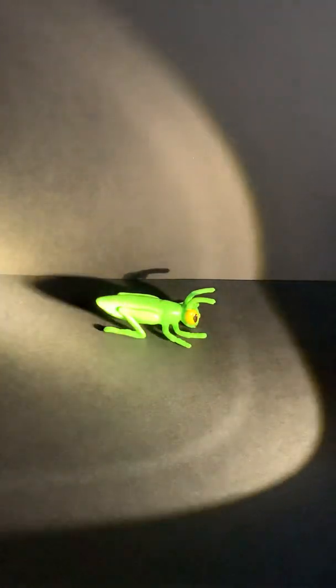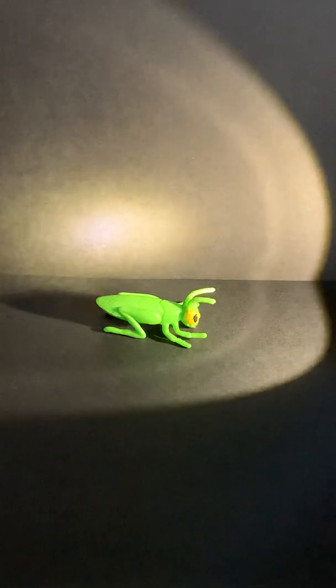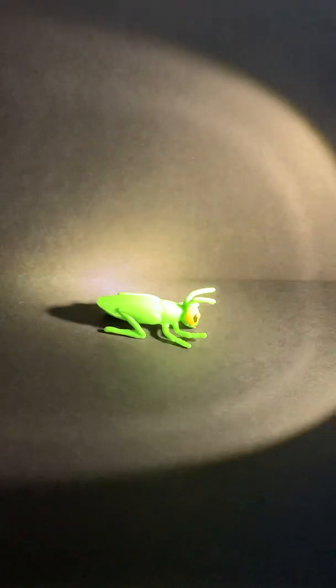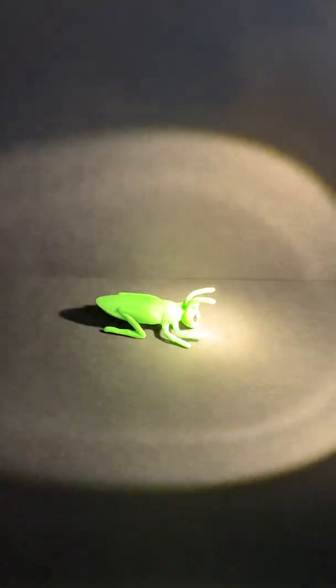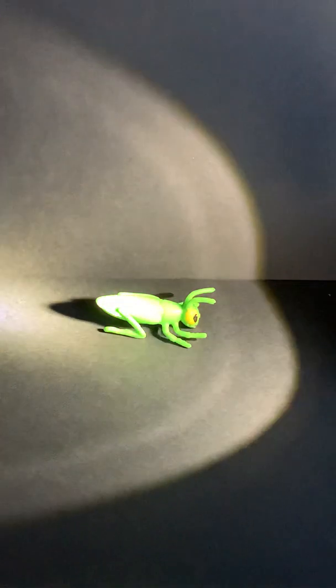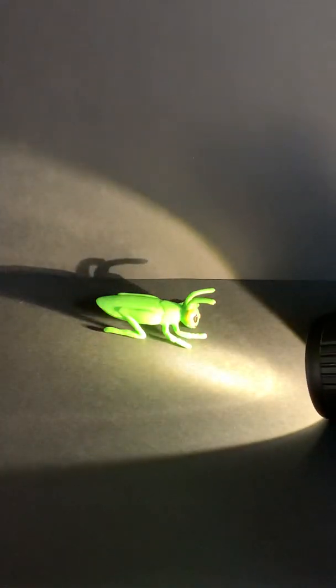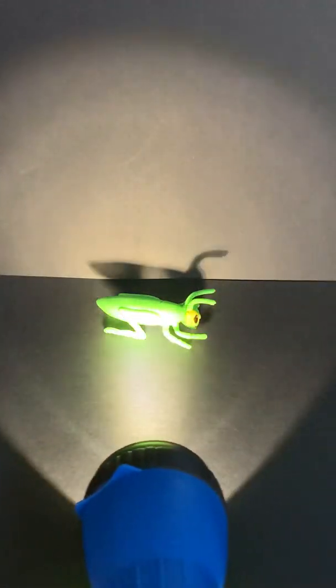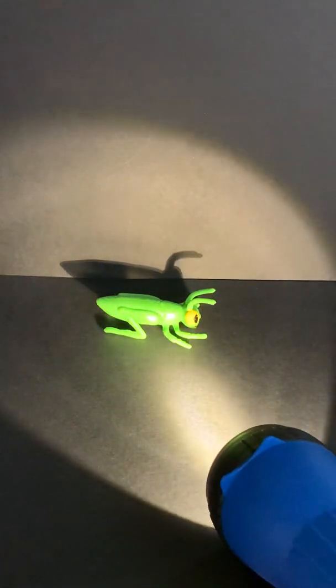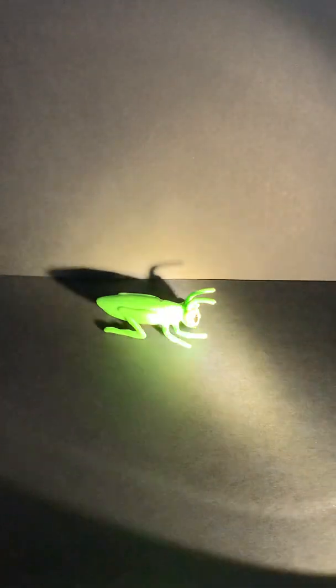Notice that when you move the light, the shadow moves as well. And based on the position of the light, the shadow can be small, it can disappear, or it can get really long. So sometimes, when we're going to bed at night, we see creepy shadows. Just remember that it's really just something that's blocking the light.